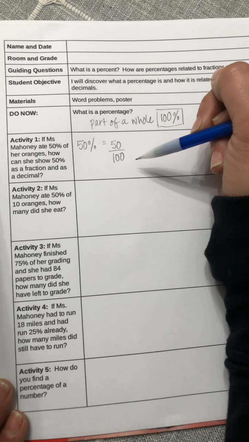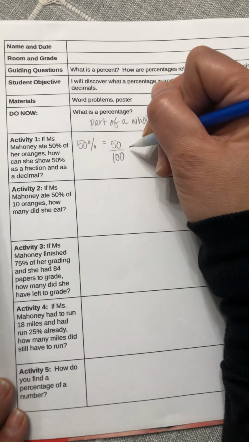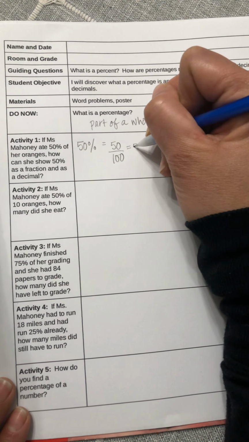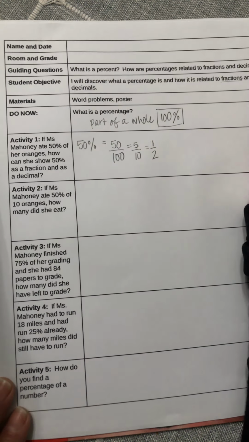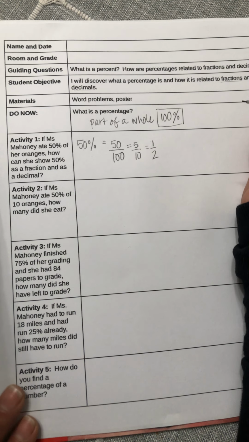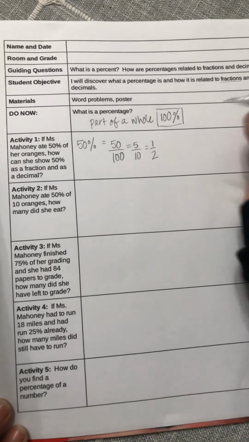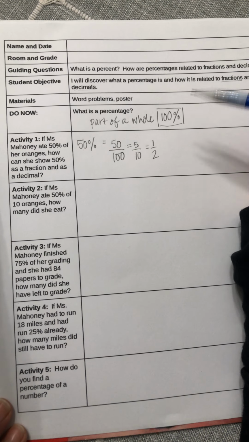So there is your fraction, 50 out of 100, or 50 hundredths, which if you think about equivalent fractions is also equivalent to 5/10, which is also equivalent to 1/2. So she ate 1/2 of her oranges. Now, again, I do not know how many 1/2 is. I don't know the exact number because I don't know how many she actually started with. So what is this written as a decimal then?